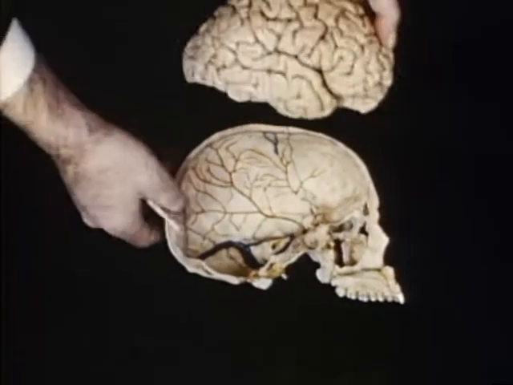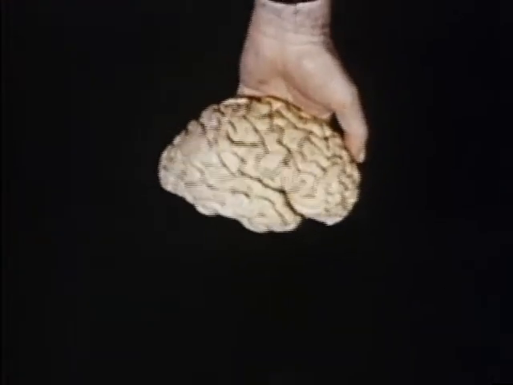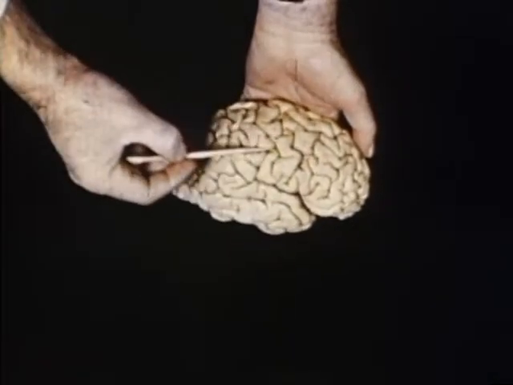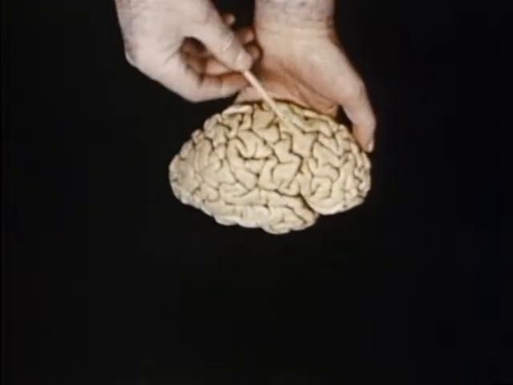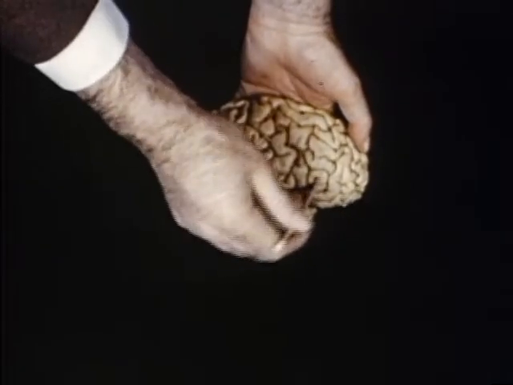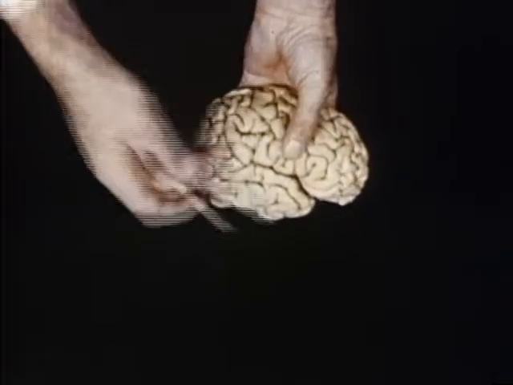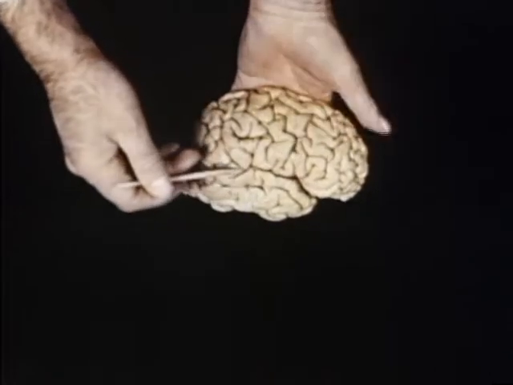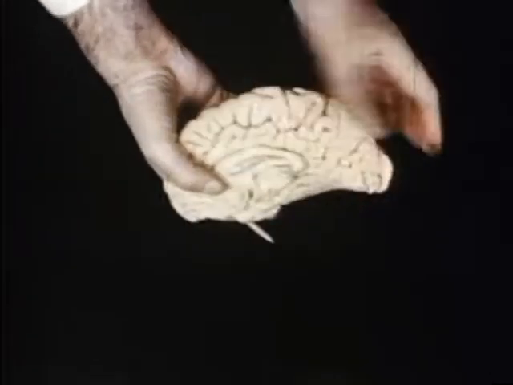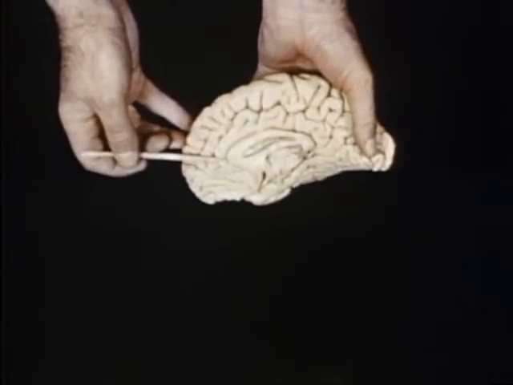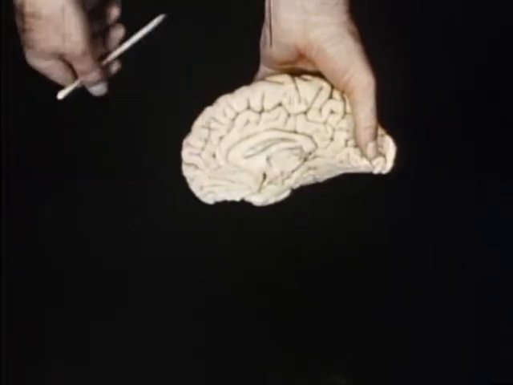Turning now to the brain, the frontal lobe is bounded by the Sylvian fissure and the Rolandic fissure. The point of entrance of the knife is shown. Here is the Sylvian fissure with its large vessels. On the mesial aspect of the hemisphere, the genu of the corpus callosum lies here.